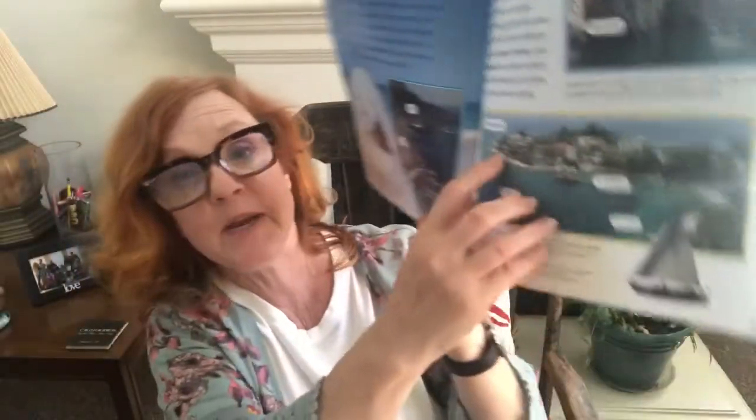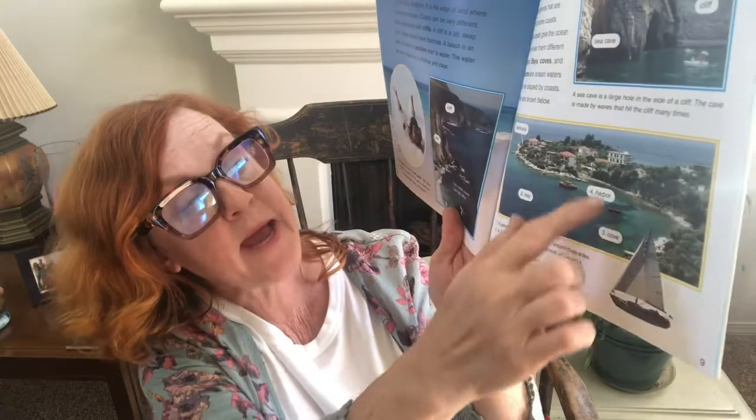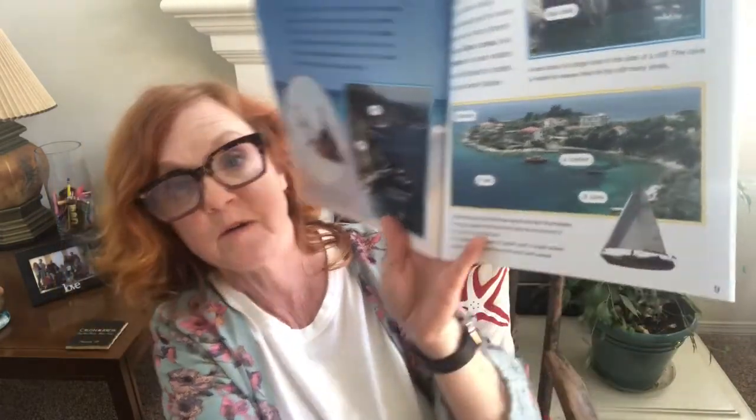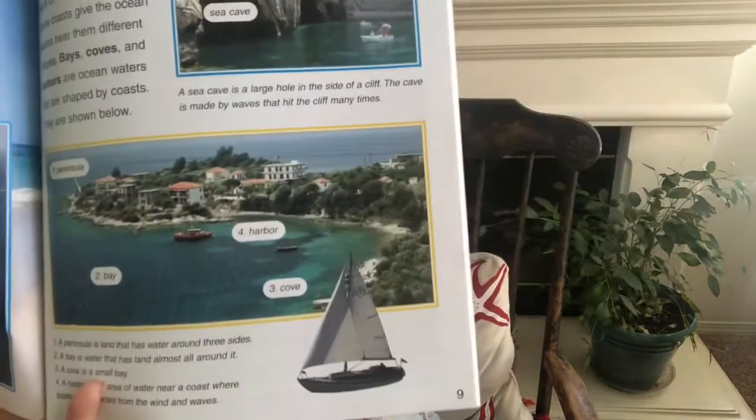You can see a peninsula sticking out, a bay, the harbors where the boats are, and a cove over here. Let's see a little closer. Rivers and lakes. Rivers and lakes are bodies of water that are on continents. A river is a large stream of water that flows into a lake or an ocean. A lake is a body of water that has land all around it. The water in rivers and lakes is fresh water. Fresh water does not have very much salt in it.